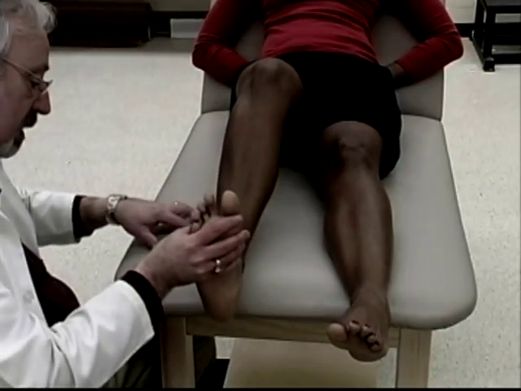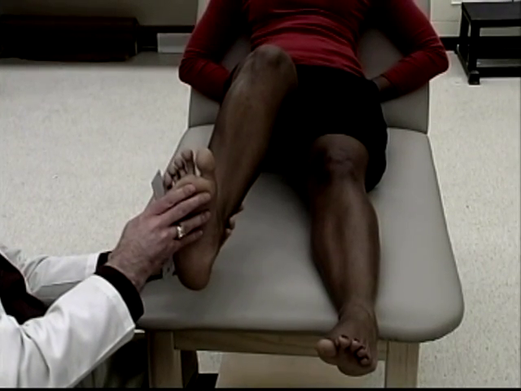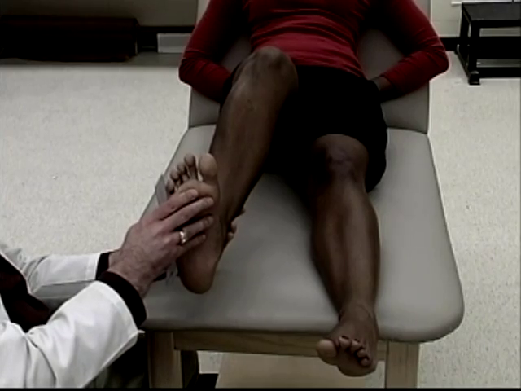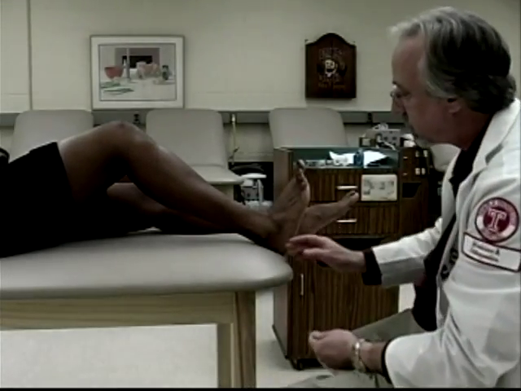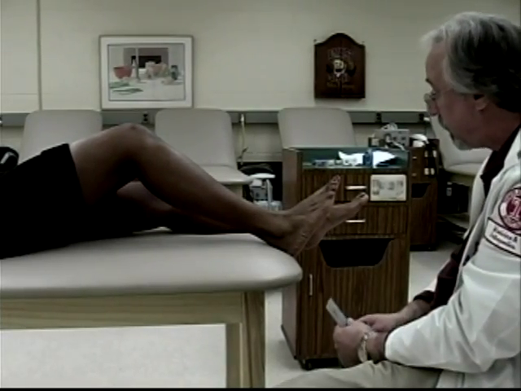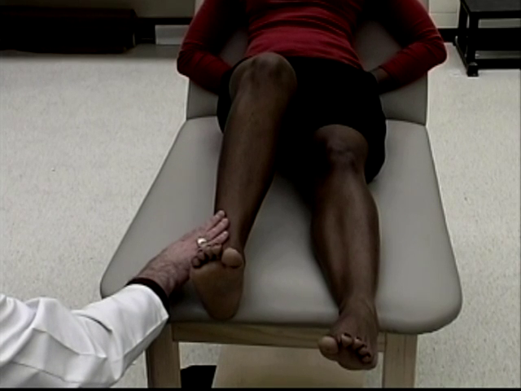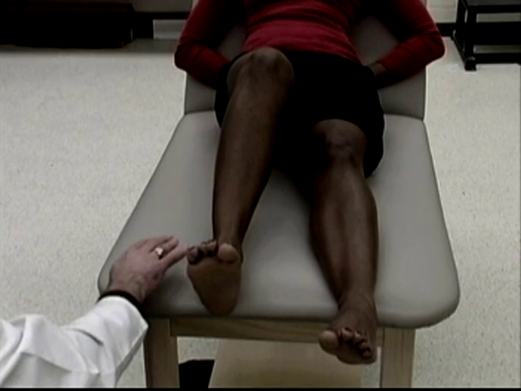Next we can check position again, and here we find we're still tight, still having slightly less than 10 degrees with the knee flexed, which would tell us both the soleus and the gastrocnemius muscle are tight, and therefore we would recommend stretching with both the knee extended and flexed to stretch both muscles.